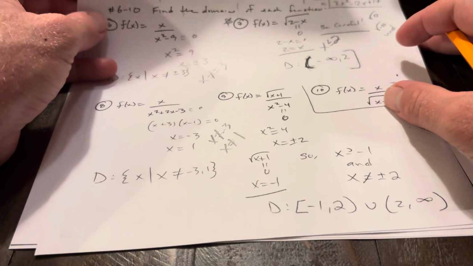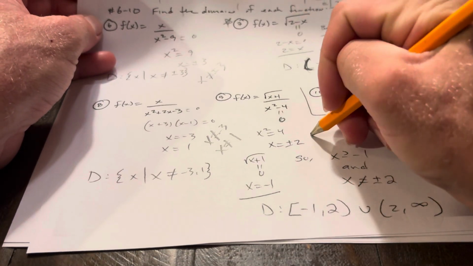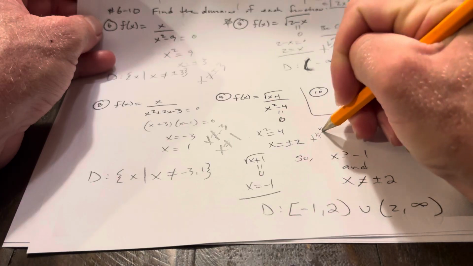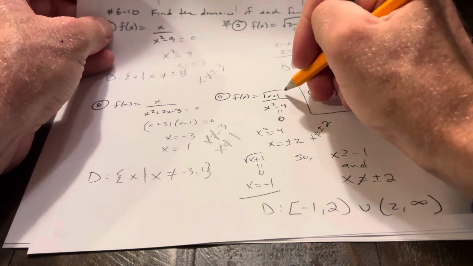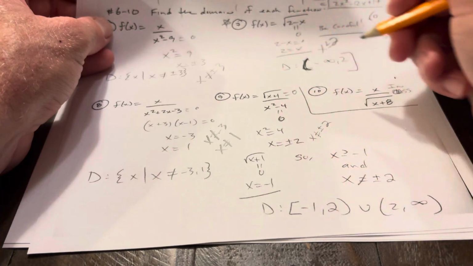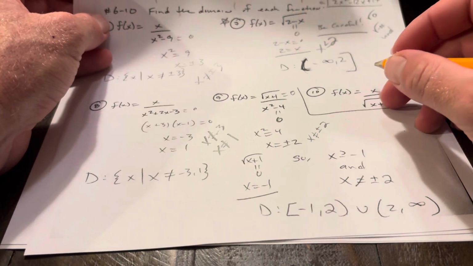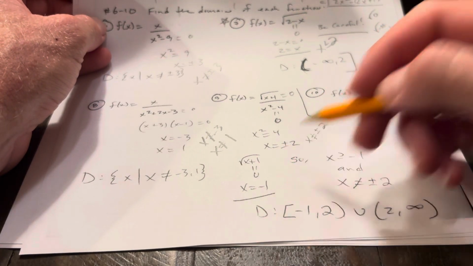X squared is equal to 4, so x equals plus or minus 2. We know that x can't equal plus or minus 2. Good to know. Then also I can have the square root of 0, right? So I set x plus 1 equal to 0 and get x equals -1.